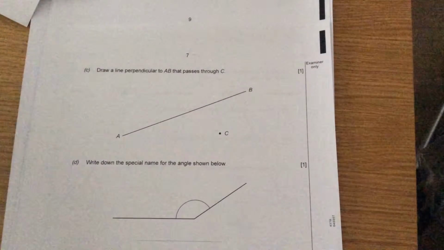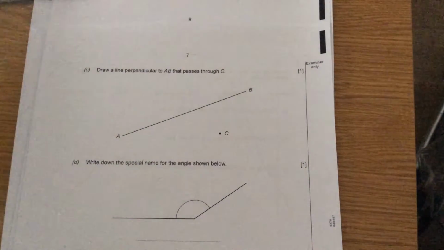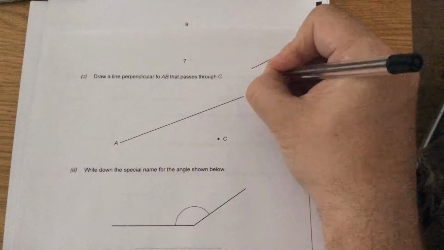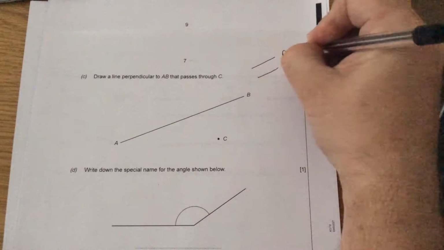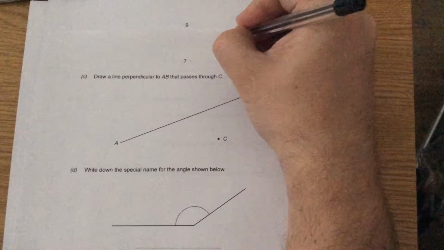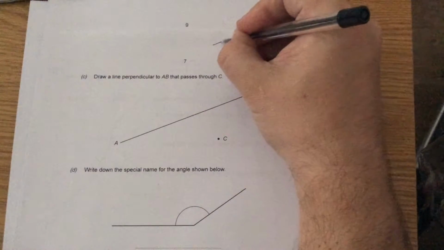Draw a line perpendicular to AB that passes through C. Parallel is like railway tracks and they're always the same distance apart, and perpendicular is where it makes 90 degrees.